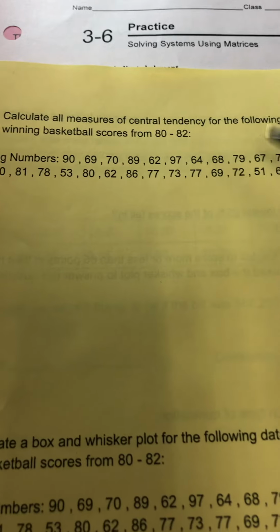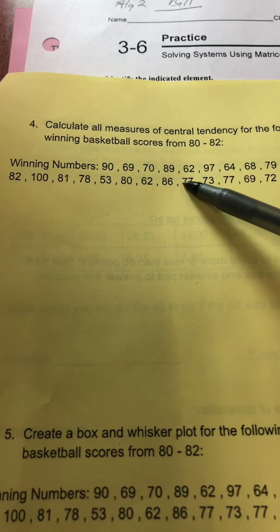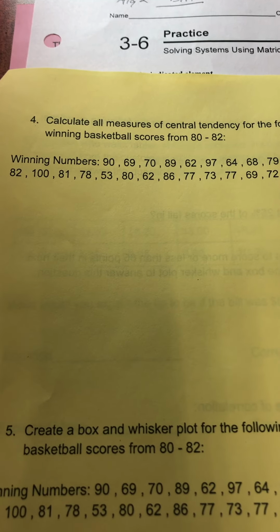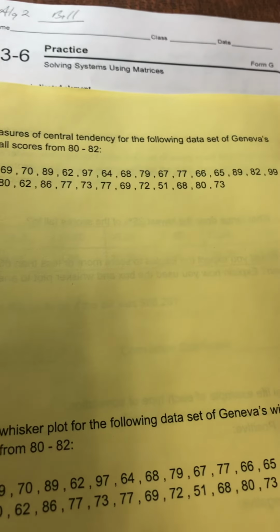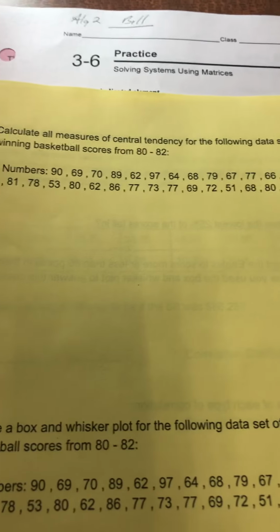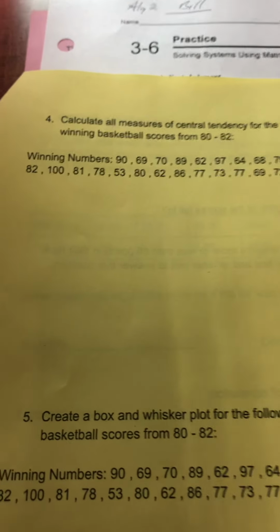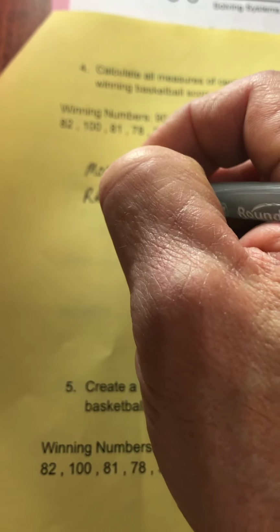Okay, I'm thinking that those are the years, and we're using all of this data. So we're not just doing numbers 80 to 82. Pretty certain on that. So we're going to find the mode once again, and you don't have to do the description. Remember, the most repeated. Then find the range, and that's the highest minus the lowest.